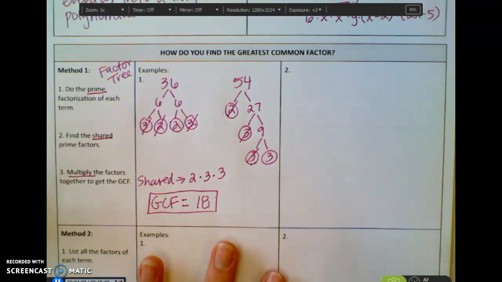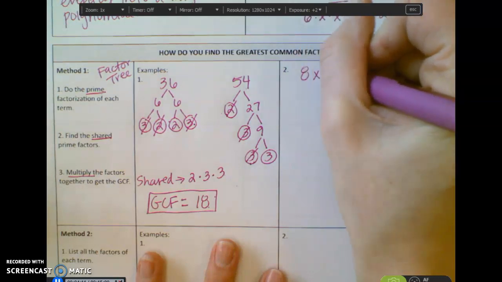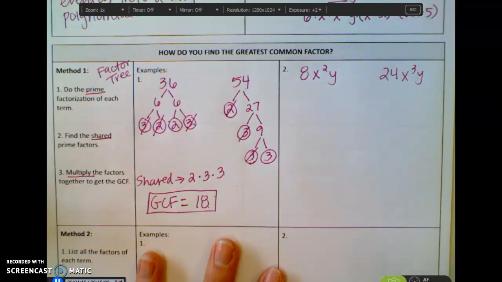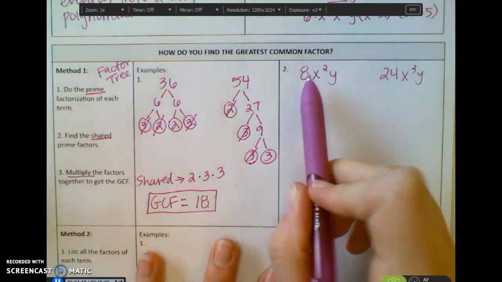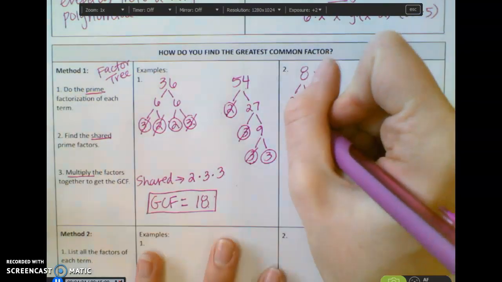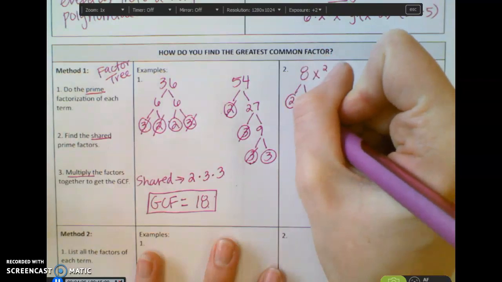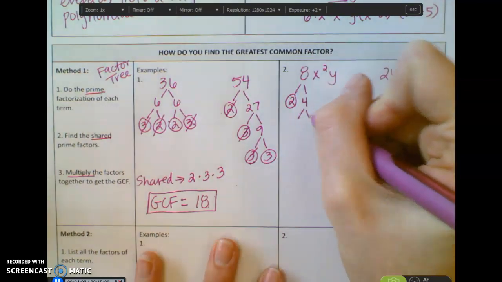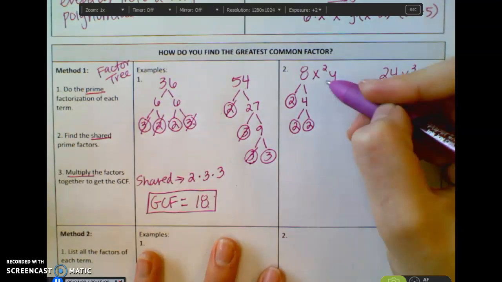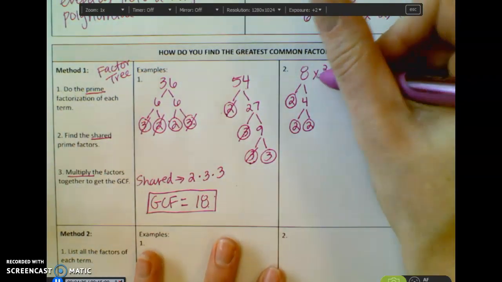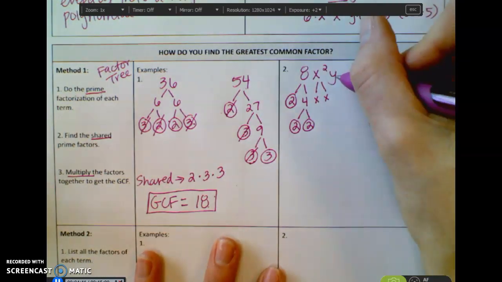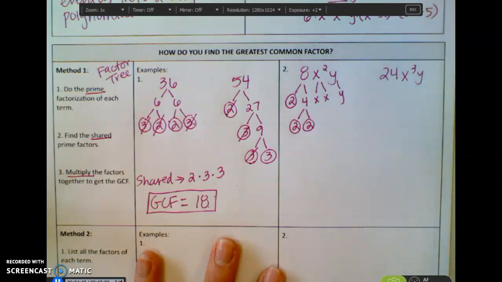Let's try one with variables. What if we have 8x squared y and 24x cubed y? We need to find the factors of the number and of the variables. So first 8. What can we multiply to get 8? We can multiply 2 and 4. Well, 2 is prime, so we circle it. 4, we can go further, and that's 2 and 2. So those are my prime factors. Now x squared, what does that mean? X squared means x and x. And then, of course, y just means y.